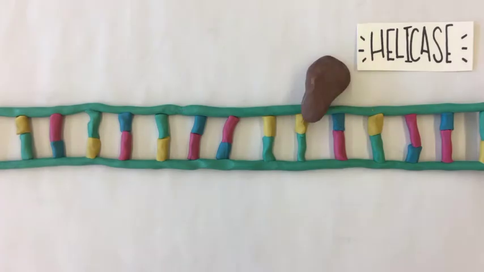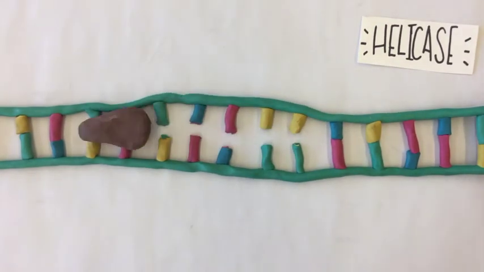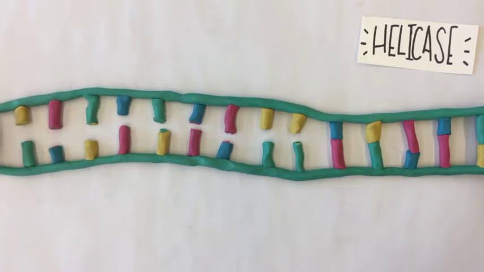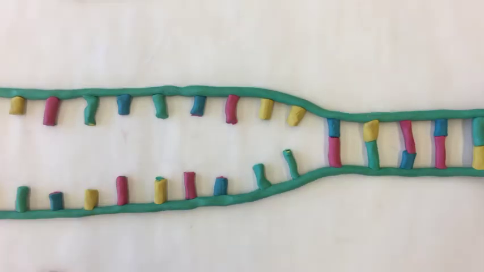This is the origin of replication. It then moves downstream on the DNA strand, breaking the hydrogen bonds between the complementary nitrogenous bases. The result of this is a DNA molecule with its two strands separated from each other. Each of these individual strands will serve as a template to construct a complementary DNA strand.